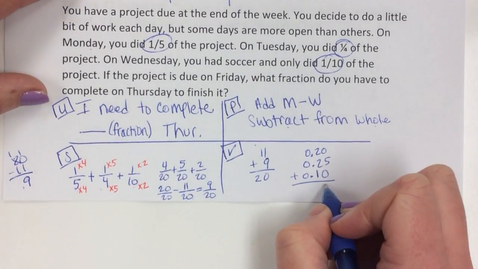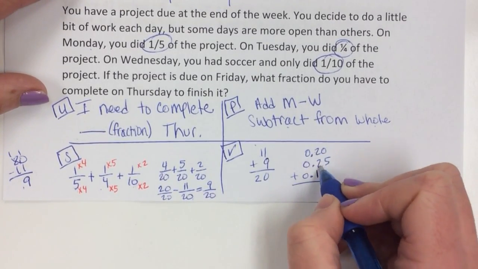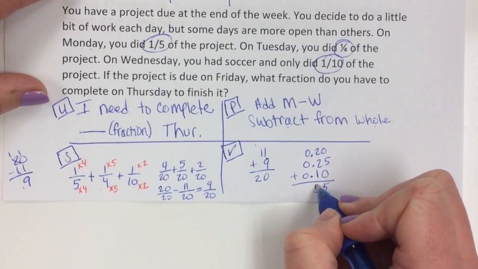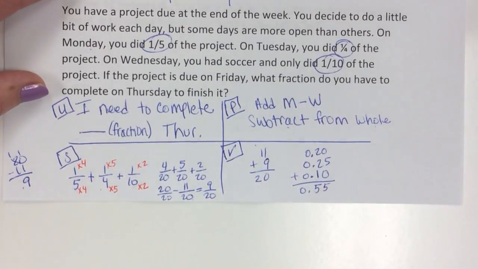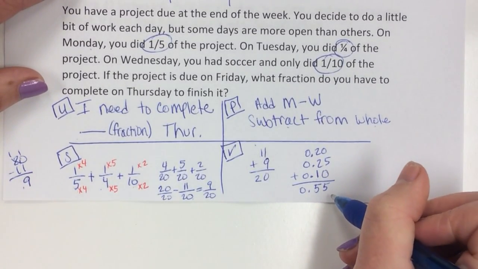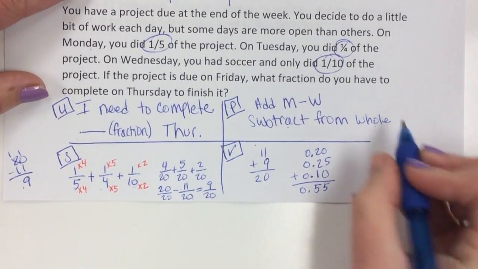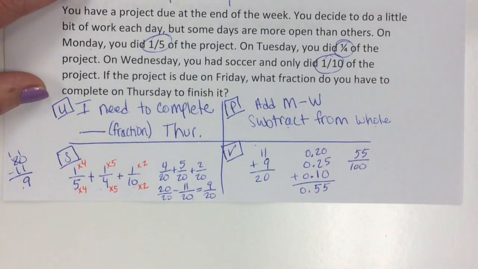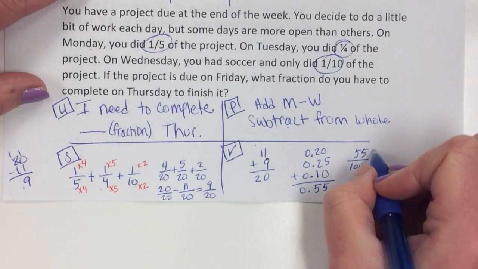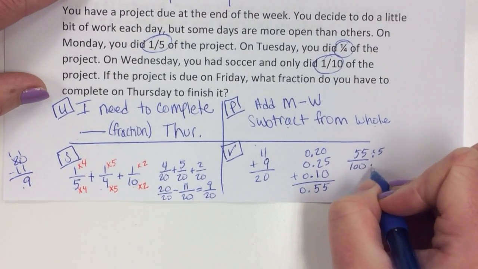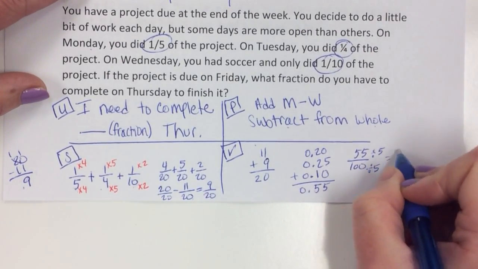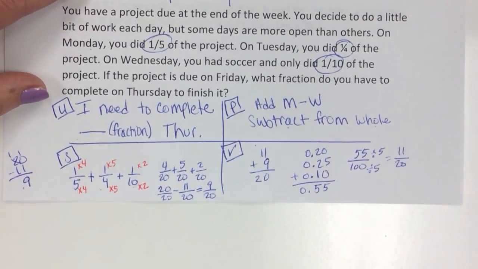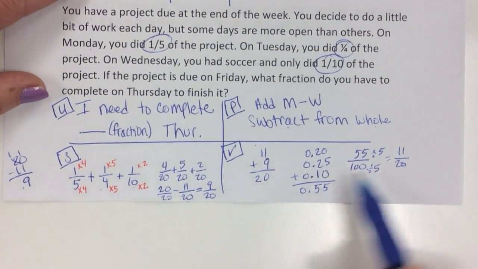So 0 plus 5 plus 0 is 5, 2 plus 2 is 4, plus 1 is 5. I have 0.55, which is 55 hundredths. And then if I divide by 5, then I get 11/20. So that's what I got over here.